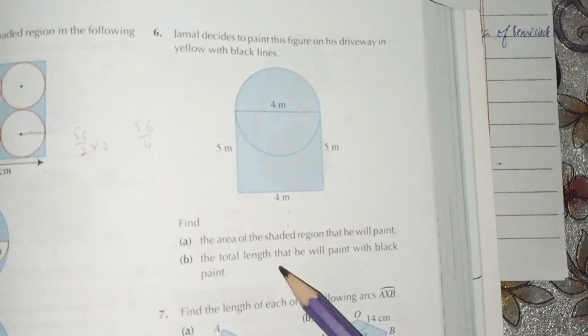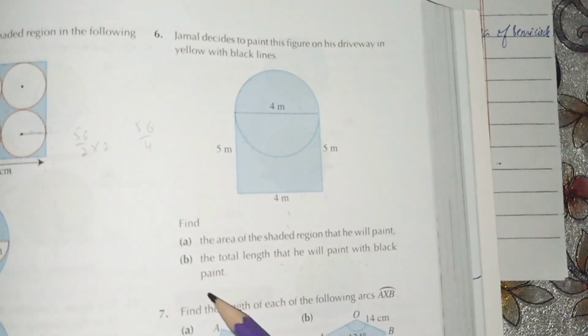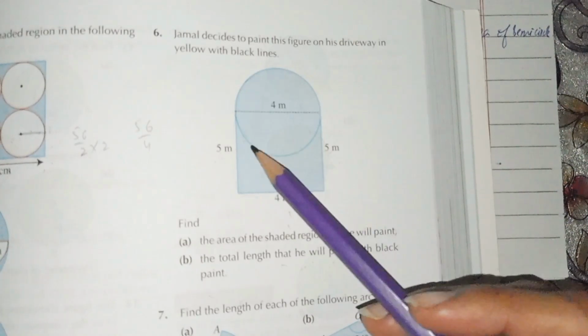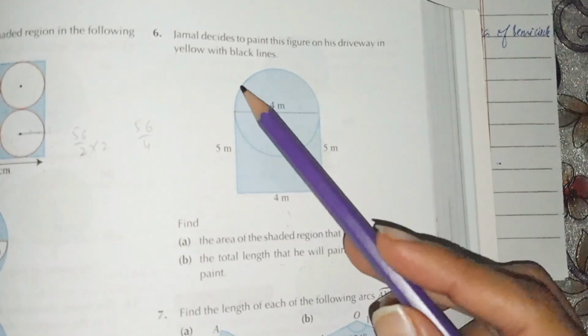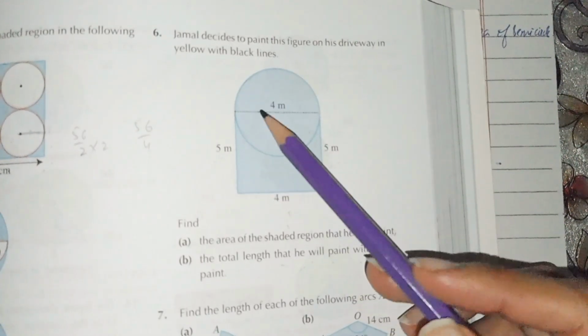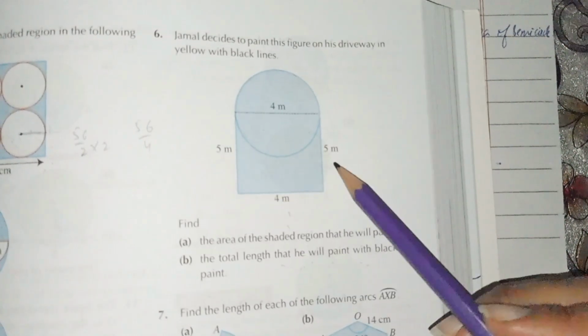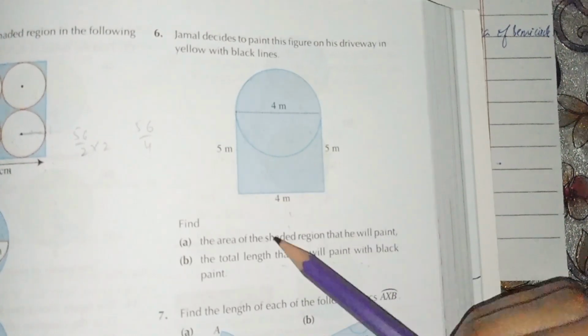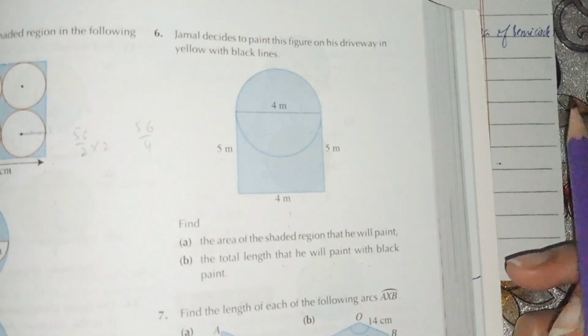Now students, part number B, the total length that he will paint with black paint. Now we have to find the perimeter of this figure. In this we have to find the circumference of the circle, then we have to add the 5, 5 and 4 in it, then we get the perimeter of this figure.